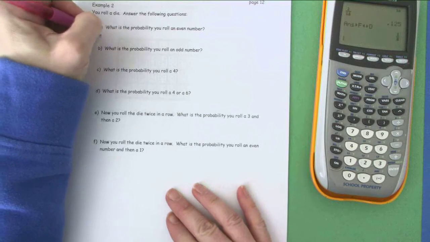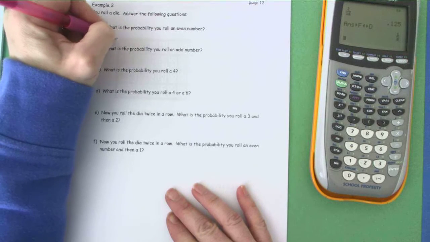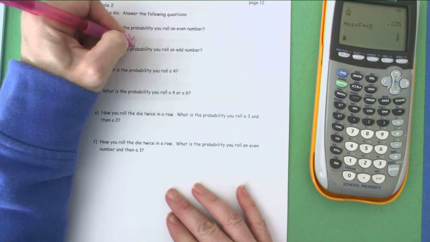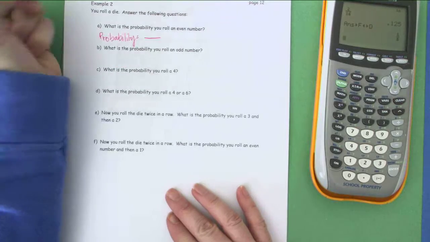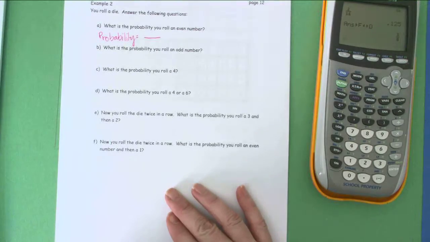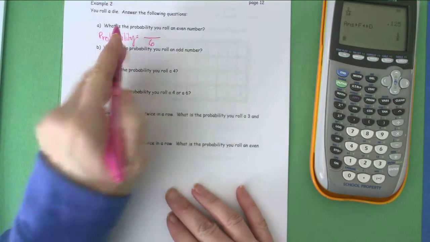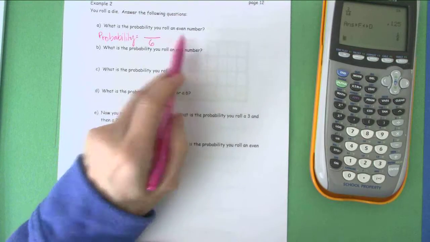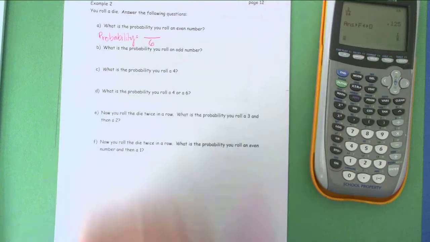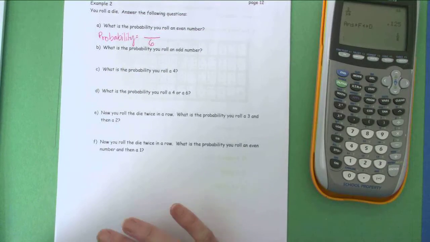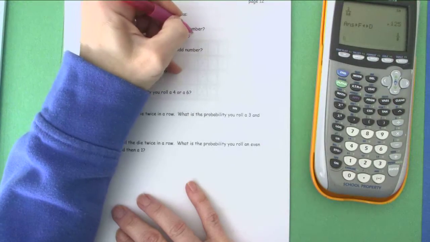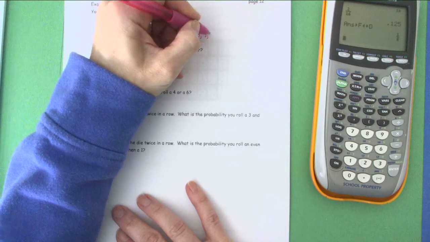Well, probability will equal, you know it's a fraction, you know the total number of outcomes when you roll a 6-sided die is 6. Now, an even, we have to think about how many evens are on a die. Well, you've got the numbers 1, 2, 3, 4, 5, and 6.